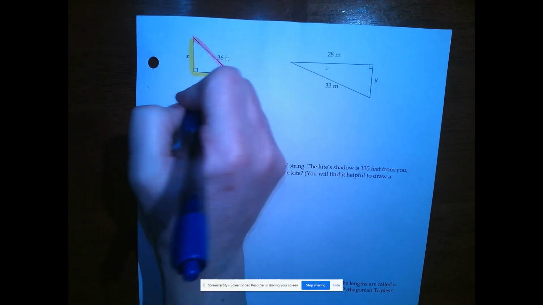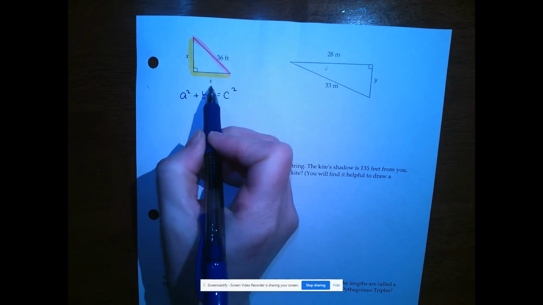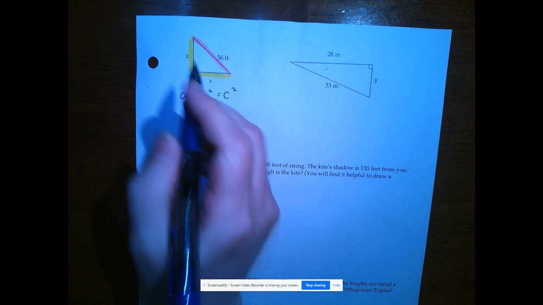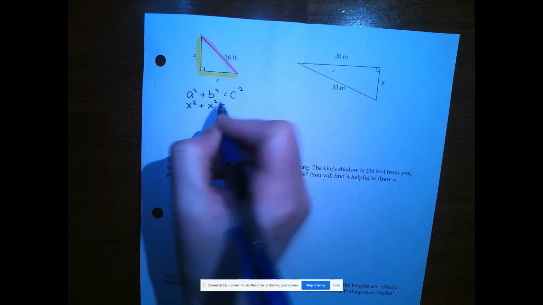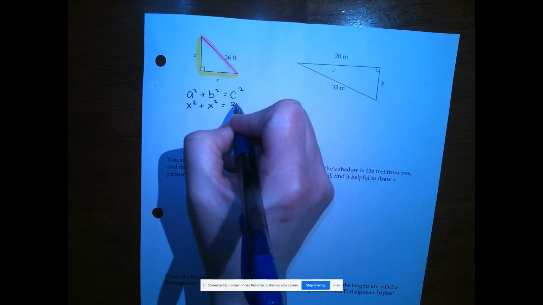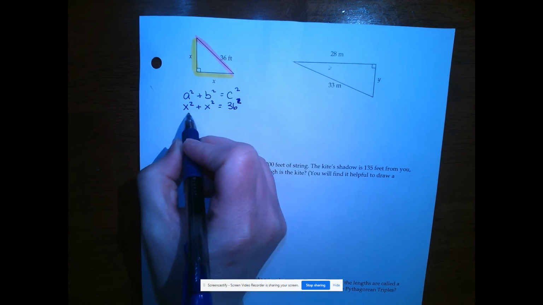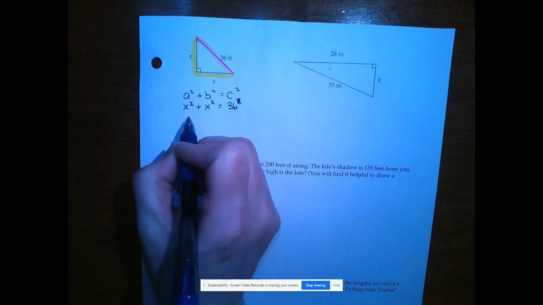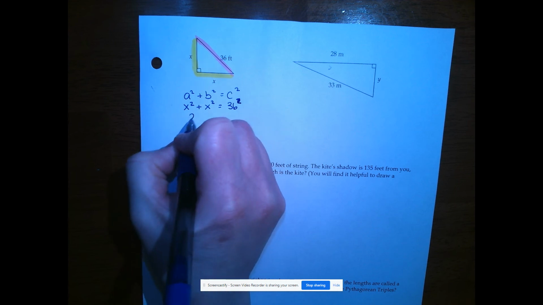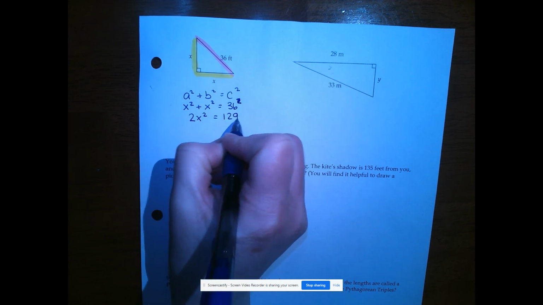So we're going to say a squared plus b squared equals c squared. And this time I have two variables, which means I'm going to put them in x squared plus x squared equals, and I know that 36 is the c because it's the longest side. The reason it's important to substitute the x's is now that I have them in there, they are the same variable. So 1x squared plus another 1x squared makes 2x squared, and 36 squared is 1296.